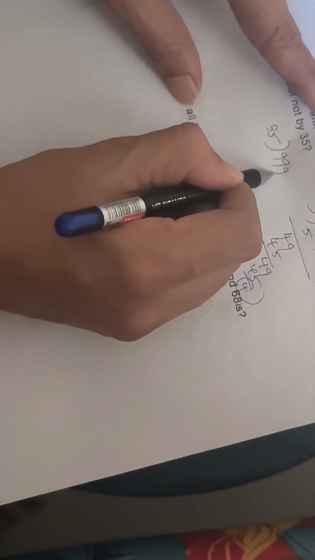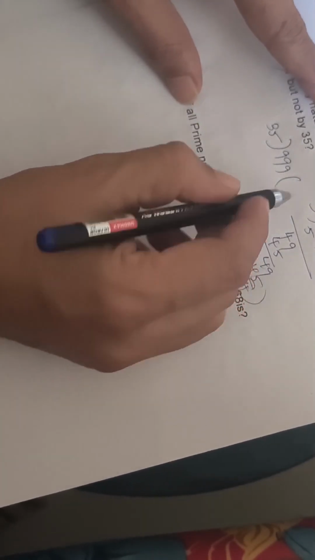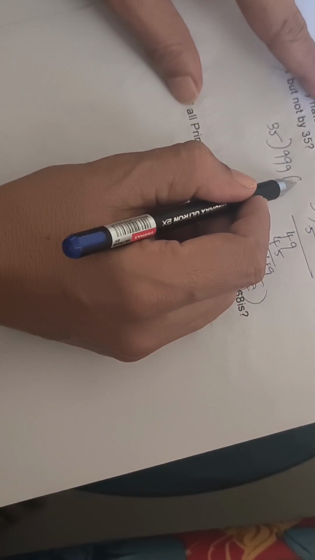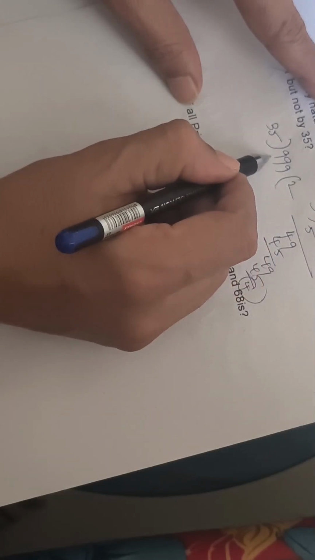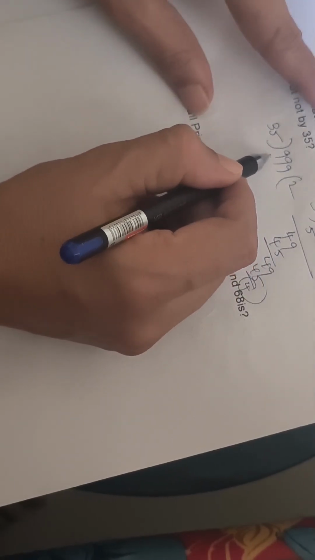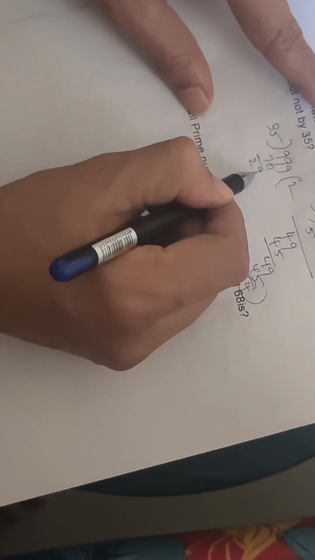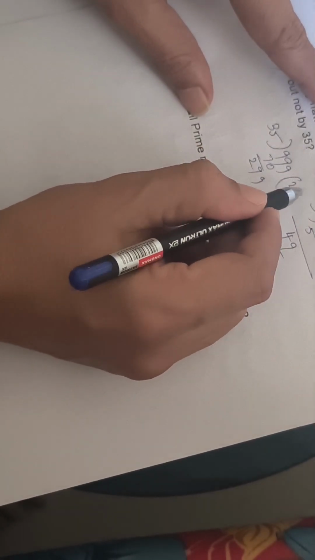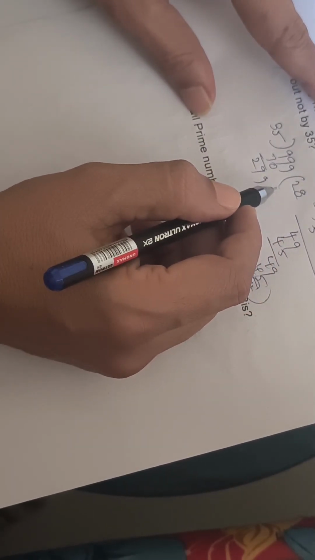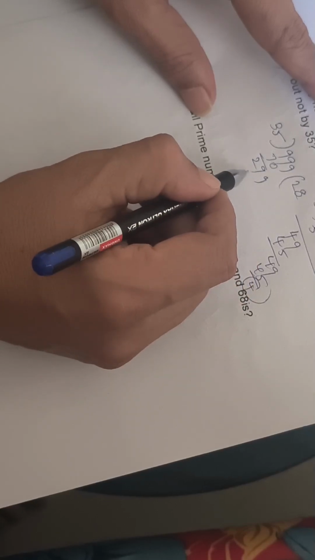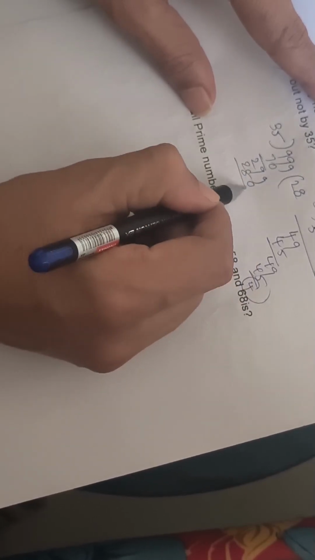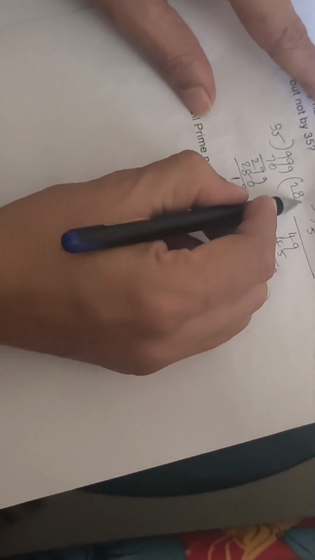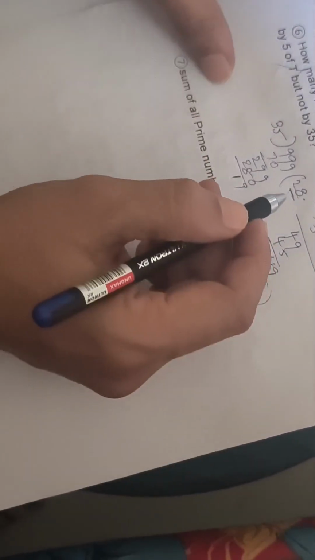35, 999. 35 times 2 is 70. 35 times 8 is 280. So 19 will come as the remainder, so 28. So 28 numbers.